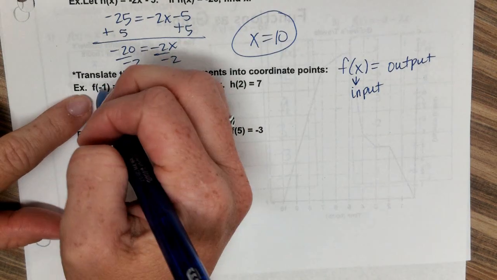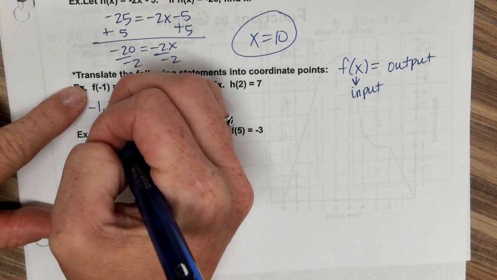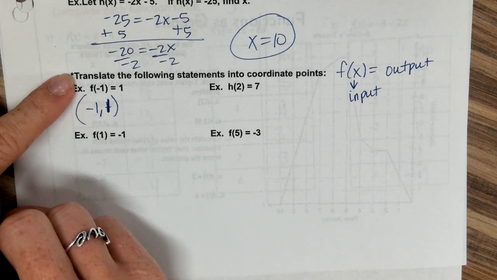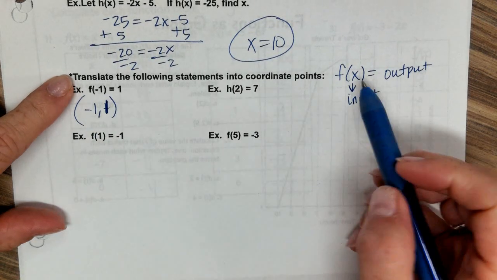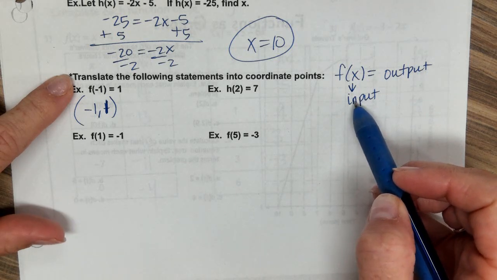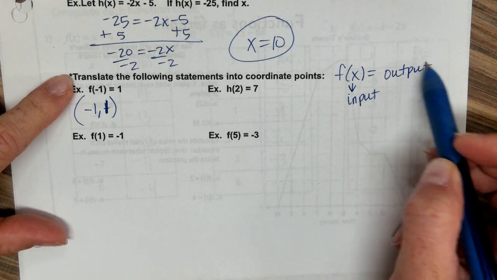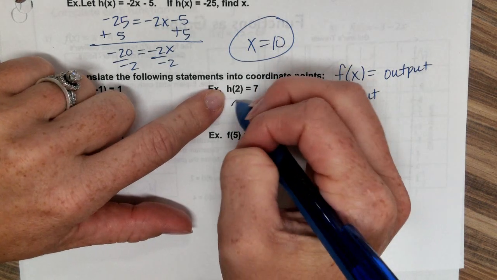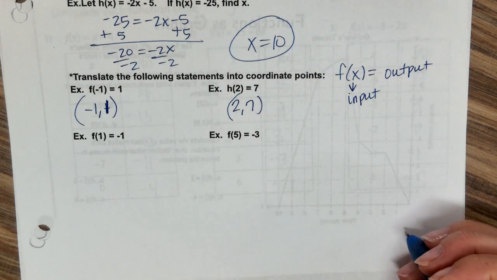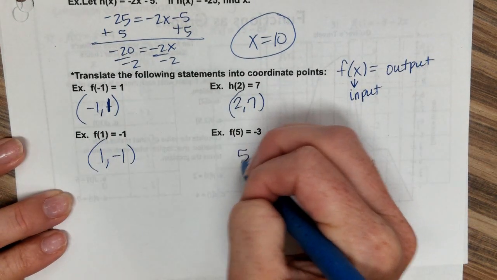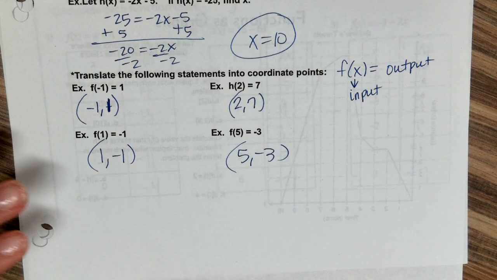So this would be a coordinate of negative 1, 1. That should say positive 1 right there. So again, whatever's here is the input, and the input is the x. Whatever's here is the output, which is the y. So what would this coordinate be? 2, 7. It is that easy. This would be 1, negative 1, and 5, negative 3.